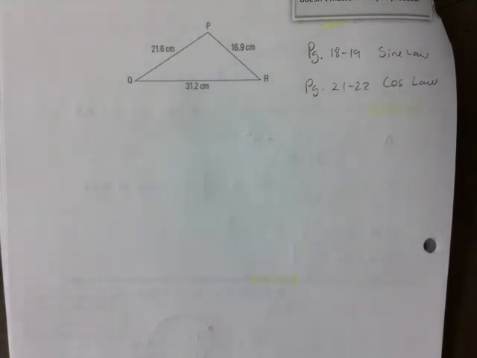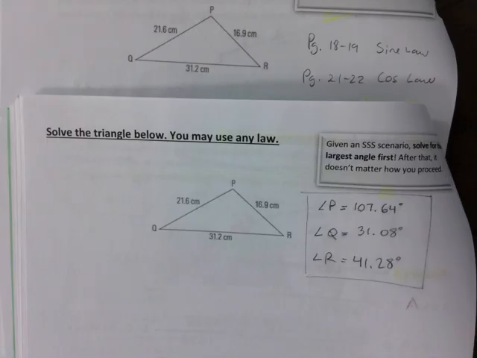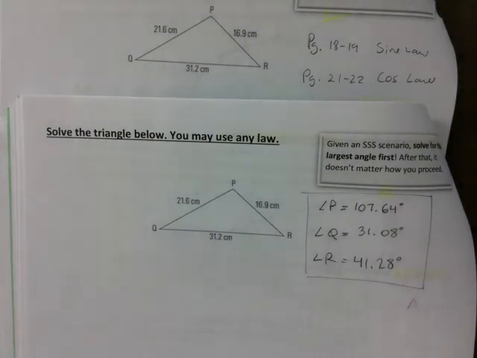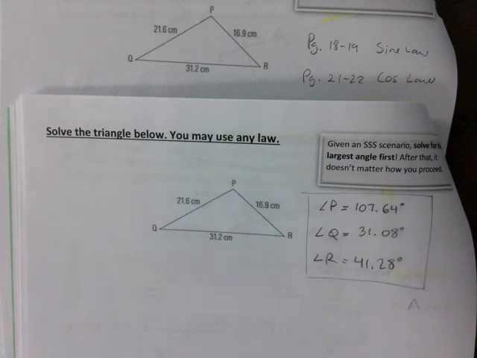And I'll walk around. You flag me down. I didn't mention it, but if you have a choice, solve for the largest angle first. Right? Like if I say solve the whole thing, solve for the largest angle first, because sine law doesn't know which one is obtuse.